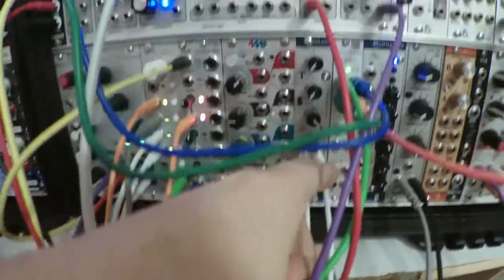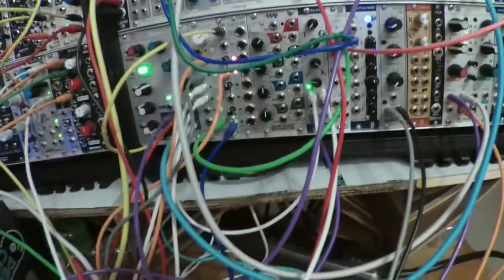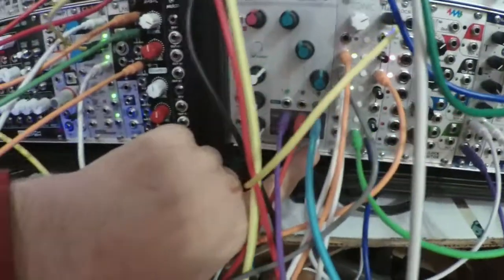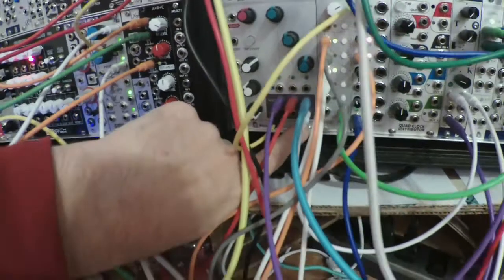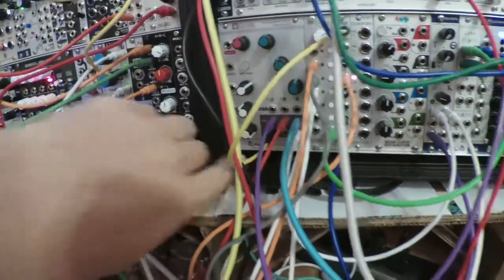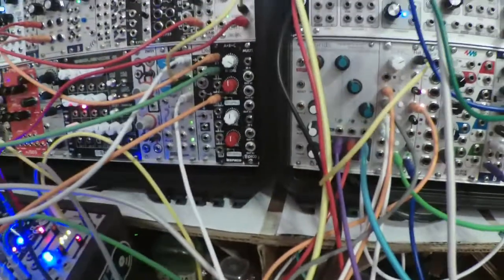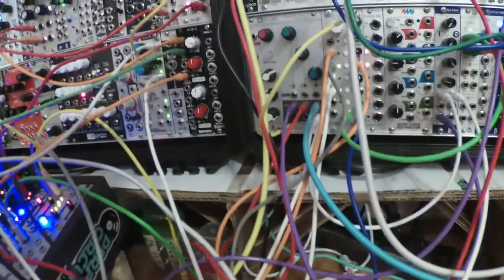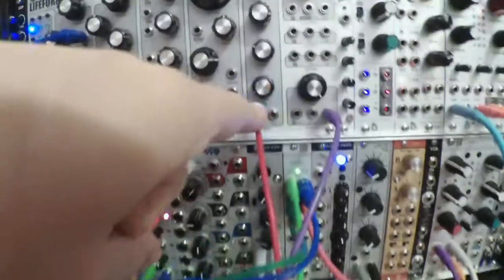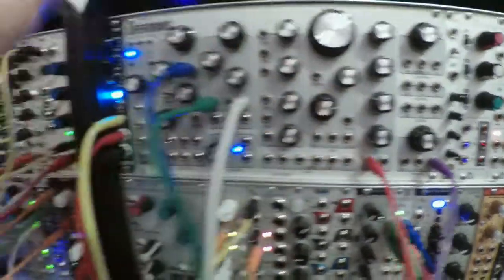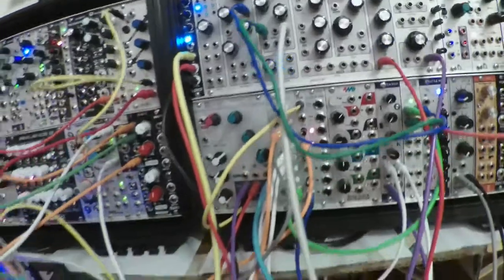I'm also using a random to slightly vary the pitch of T-kick, which is triggered by the reset out on Grids, so that hits at the beginning of each measure. Oh, right, the same channel of Grids that is triggering Drezno is also triggering the envelope on Lifeforms.